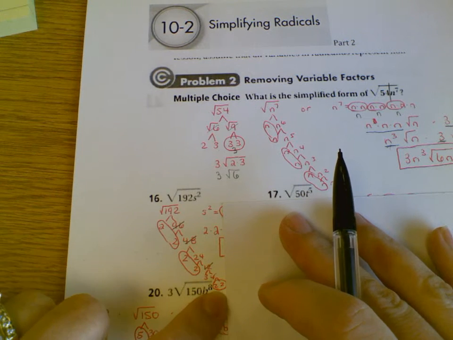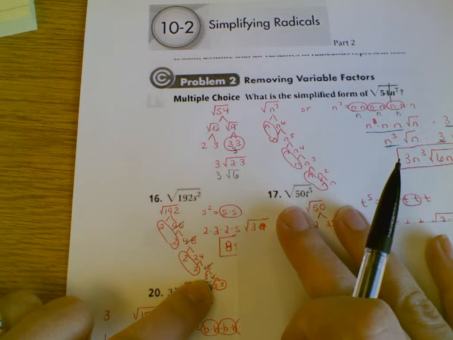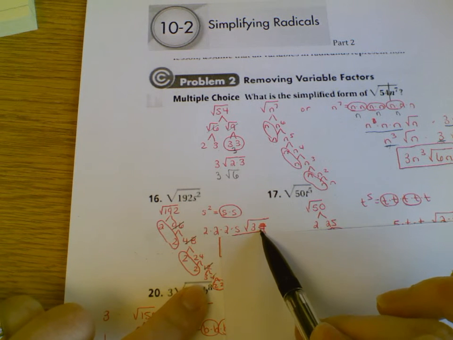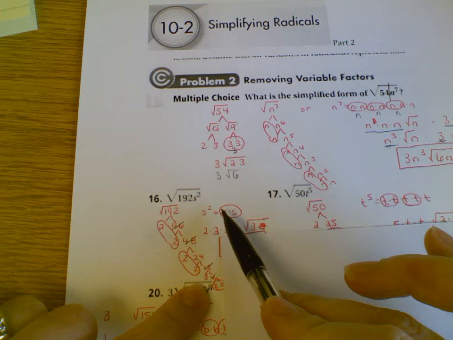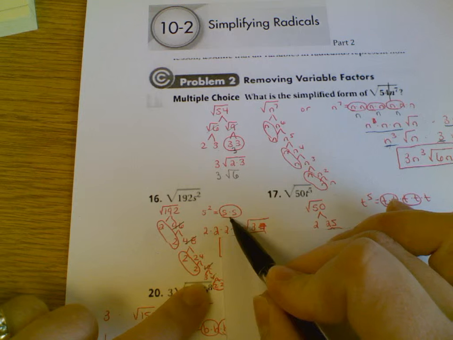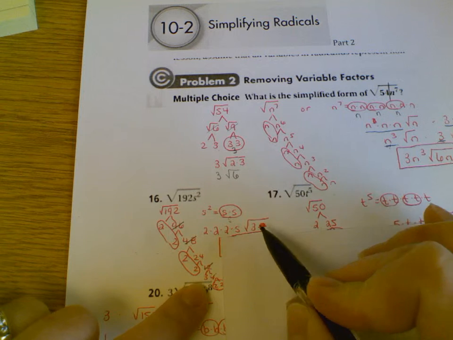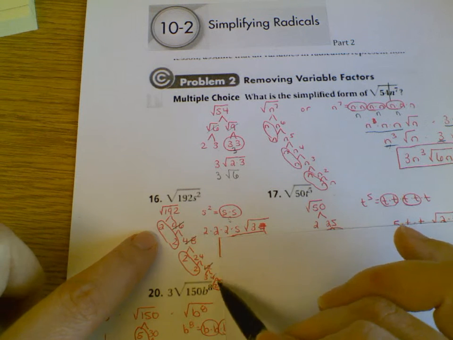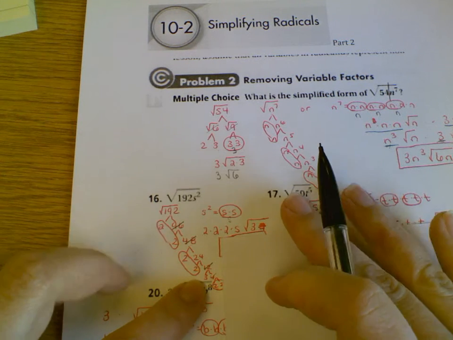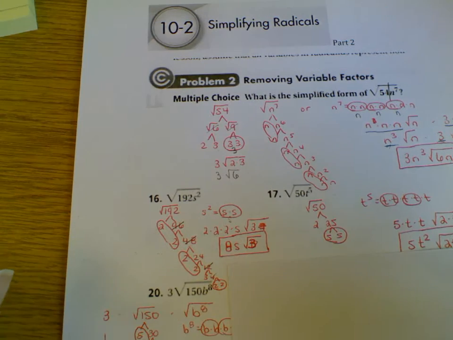So I had 3 2's that I would write on the outside, and then I would have a 3 on the inside. So here's my 3 2's, here's my 3 that's underneath. Then I have the s squared, so I wrote out 2 s's. I circled my pair, that's it, so that means I have 1 s on the outside, no s's on the inside. So when I write it out, all of my circled pieces are on the outside, my uncircled pieces are on the inside. So when I multiply all those together, I would get 8s times the square root of 3.